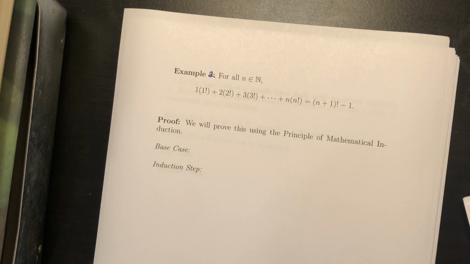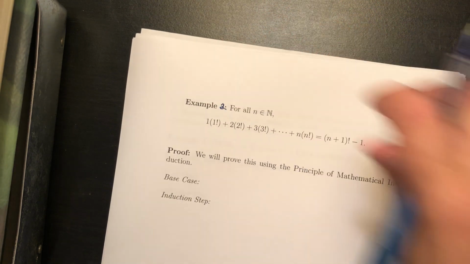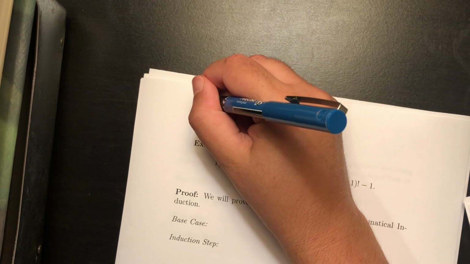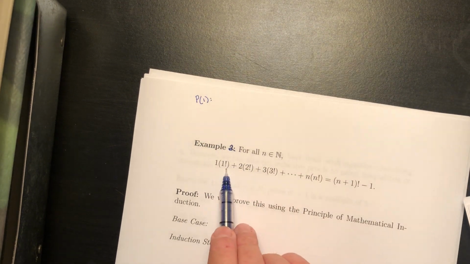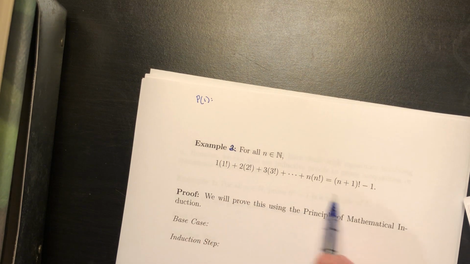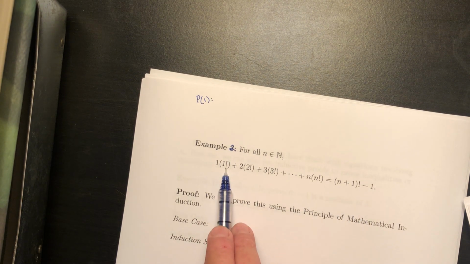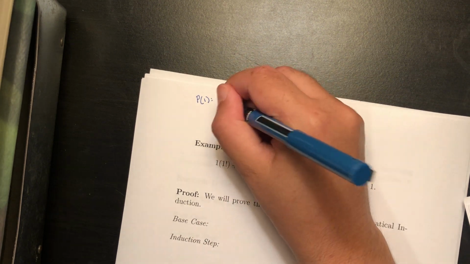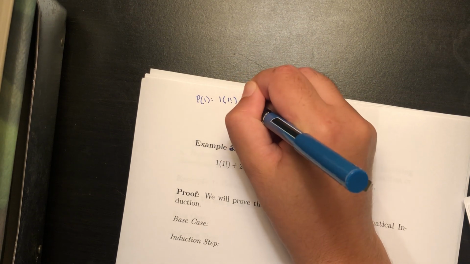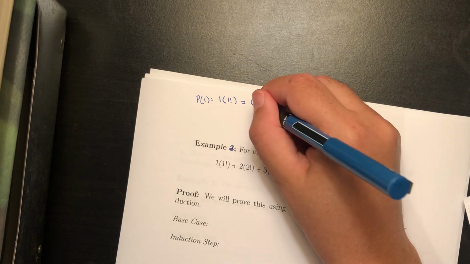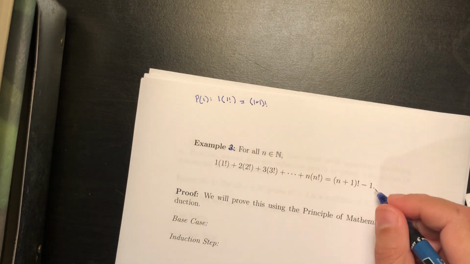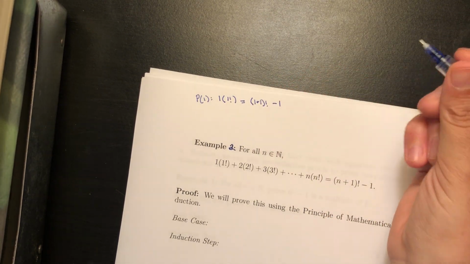Oof. Let's try to get a sense of whether or not this is true by looking at some small cases. I'm going to do a little bit of scratch work at the top here. So P of 1 would be the statement, just look at the first term. Replace n with 1 on the right-hand side and just look at the first term here. This would be the statement 1 times 1 factorial is equal to 1 plus 1 factorial minus 1.